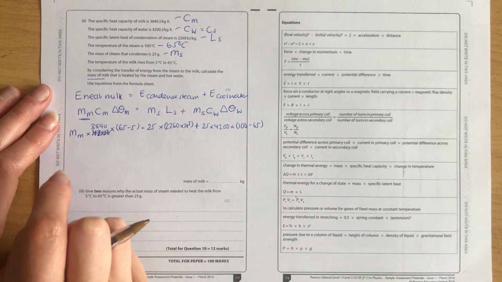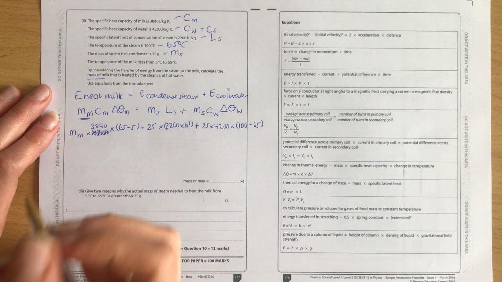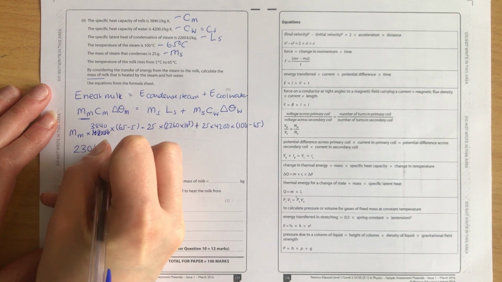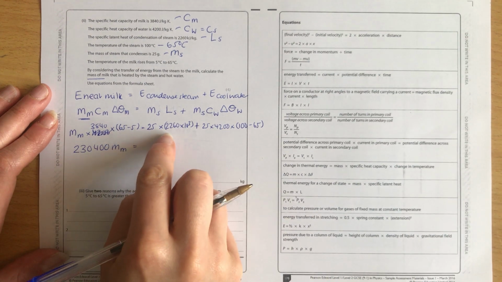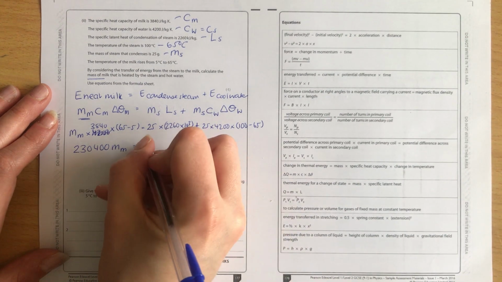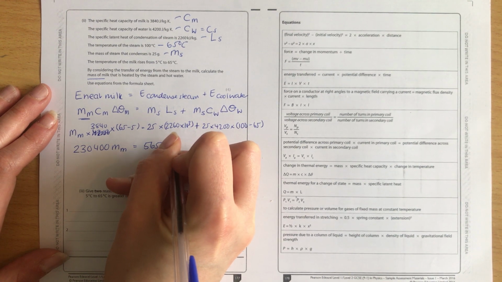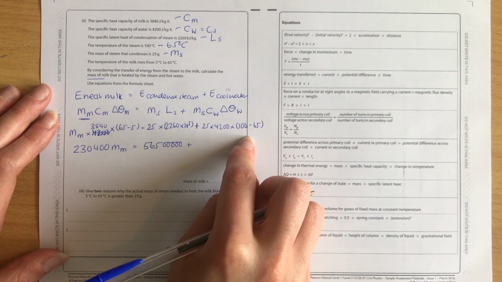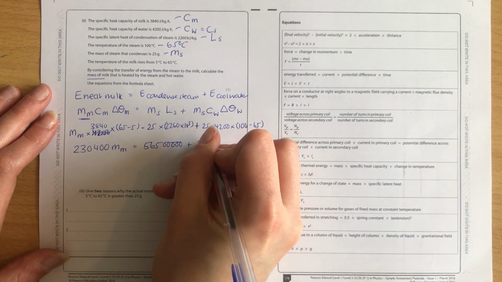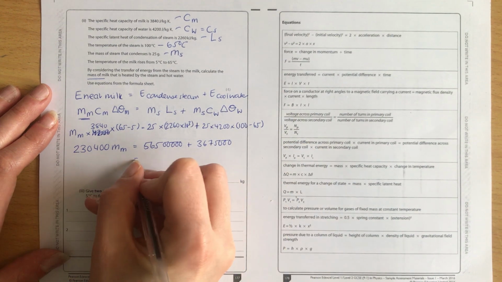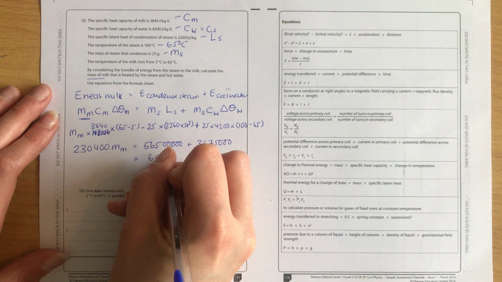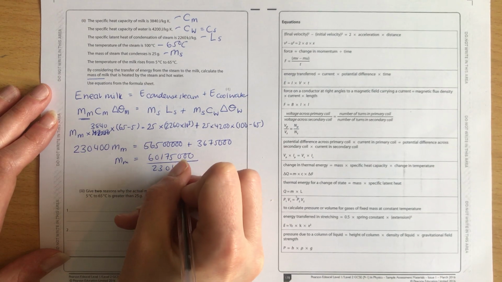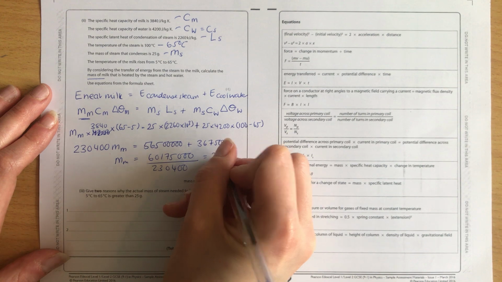So I've got all my numbers in, and I need to be super careful with the calculator, because when I did this before, I got the wrong answer. So 3,840 times 60 is 230,400 times the mass of the milk. 25 times 2260 times 10 to the 3 comes out as 565,000,000 plus 25 times 4,200 times 35, as this is 3,675,000. Add these two up and we get 60,175,000 and divide it by 230,400 to get the mass of the milk, and it comes out as 261.